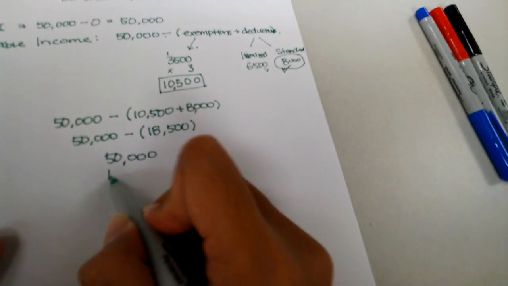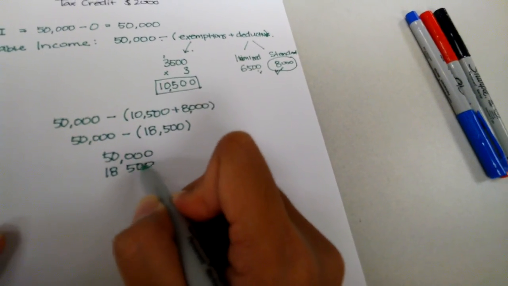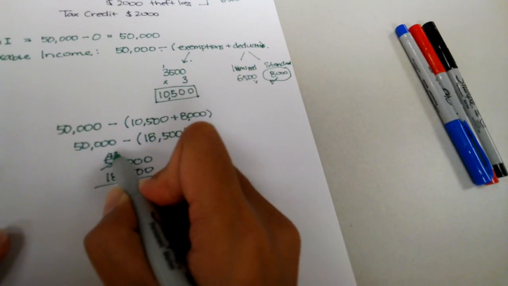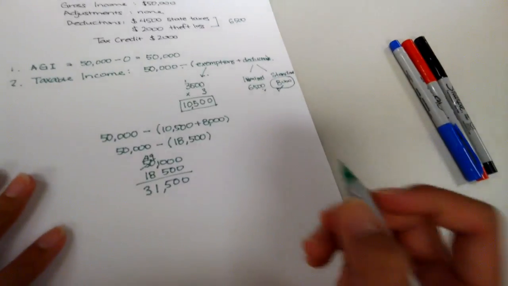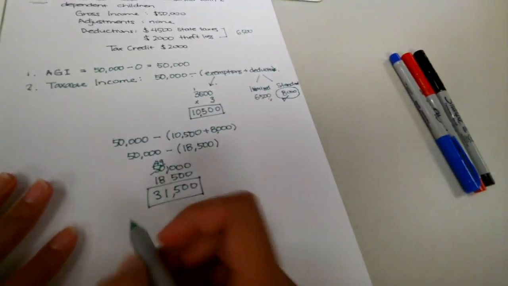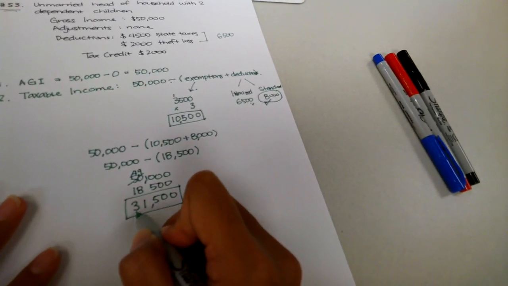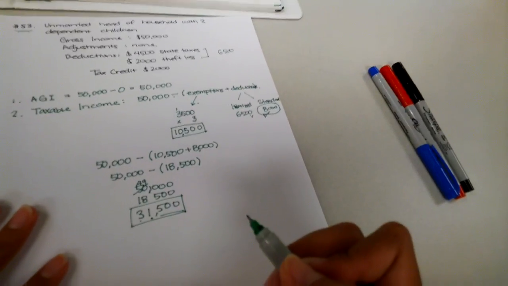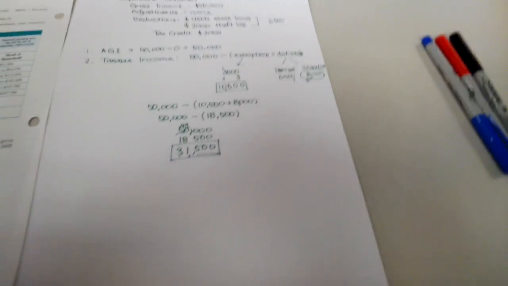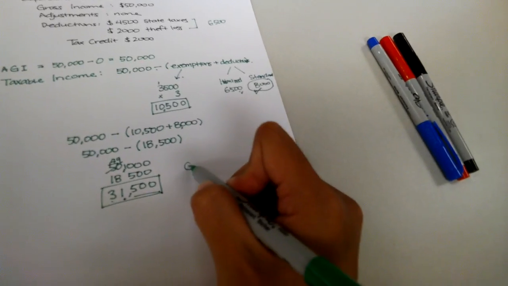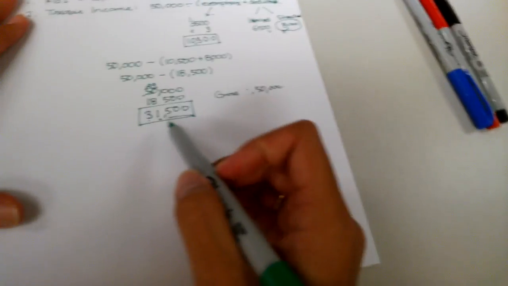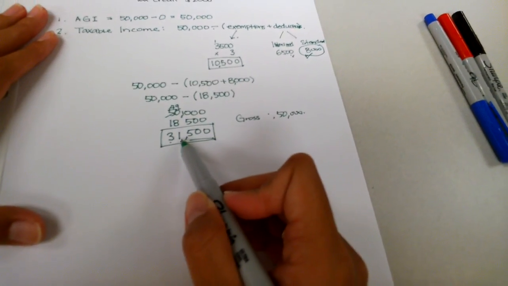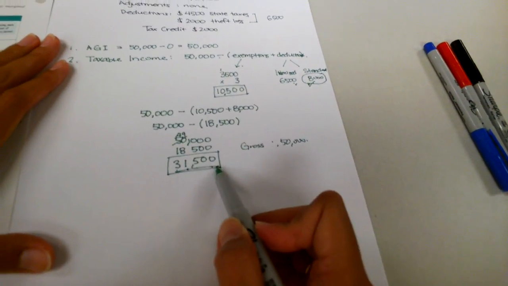If we carry that out, we get 31,500. So what this is saying is our taxable income is $31,500. As you can see, it's pretty different from our gross income. Our gross income was $50,000, but after we take care of everything, the taxable part is $31,500.